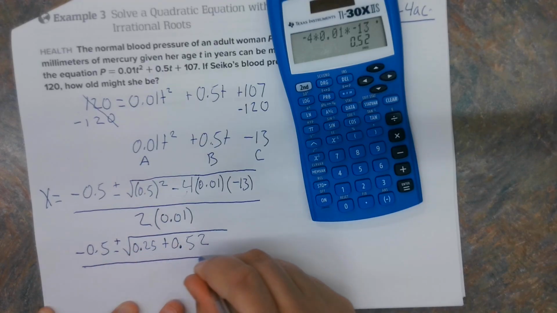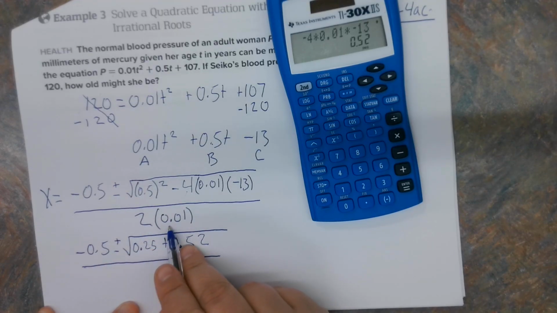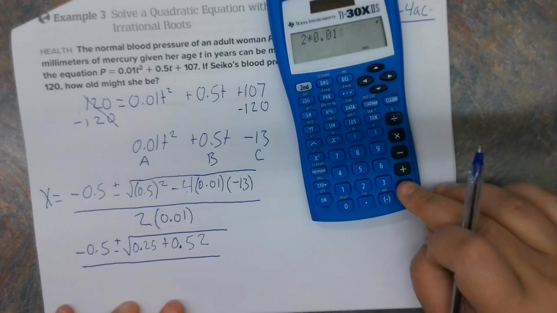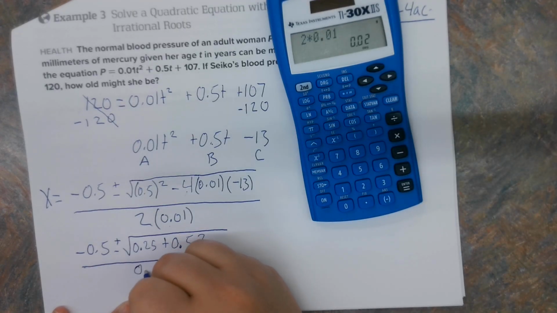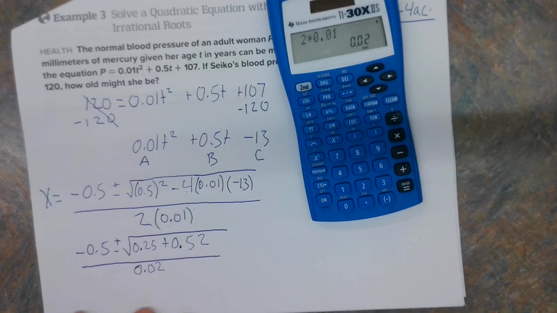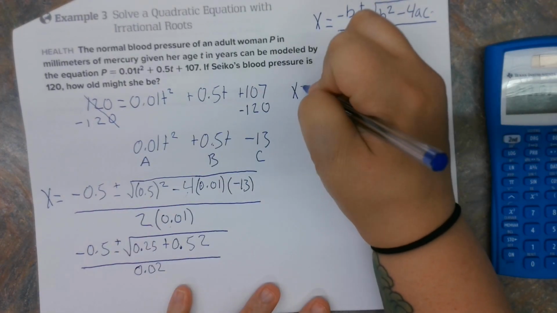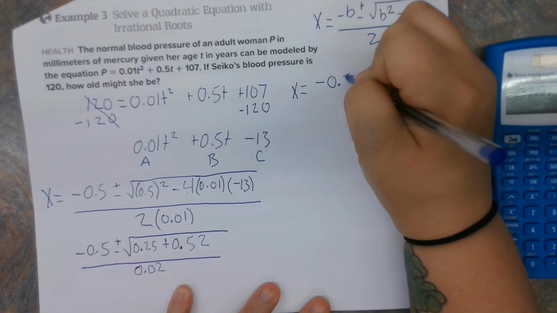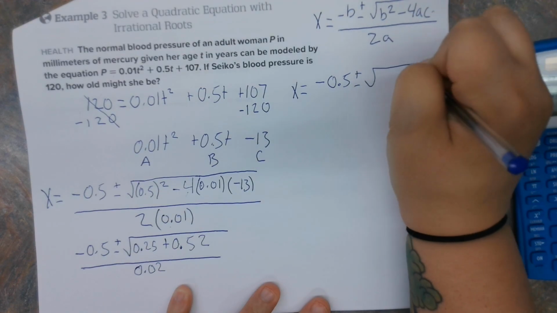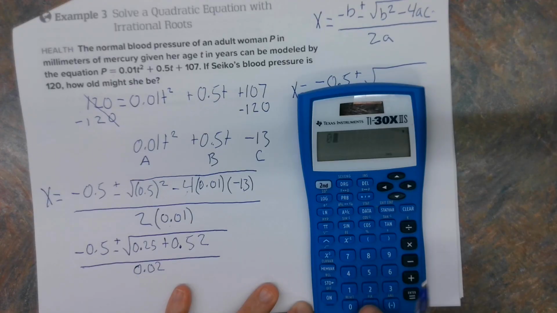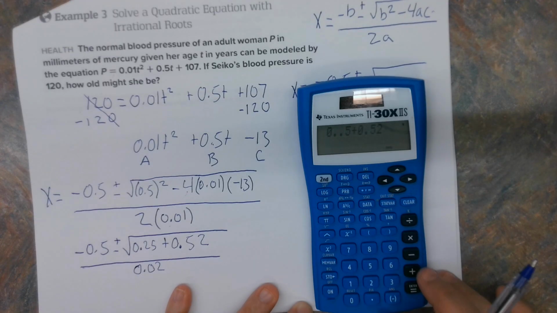All over 2 times 0.01. So 2 times 0.01 is going to be 0.02. Okay, let me do the addition here. I'm going to move it up here as I go. So I have x equals negative 0.5 plus or minus the square root of, I have 0.25 plus 0.52.